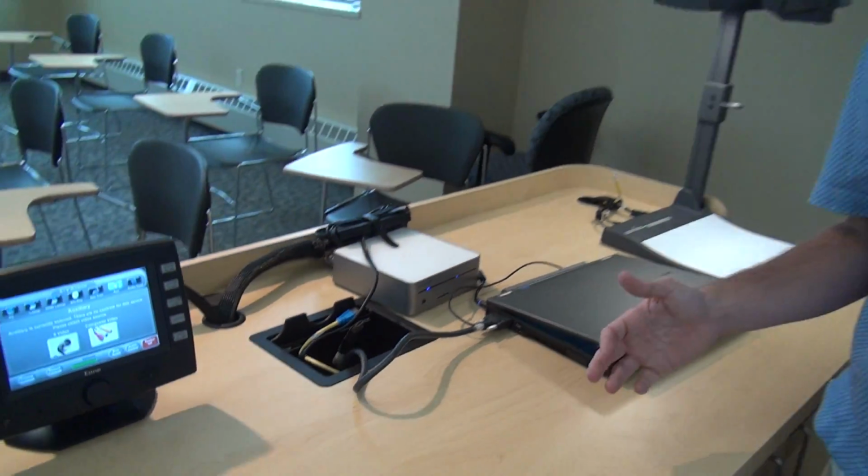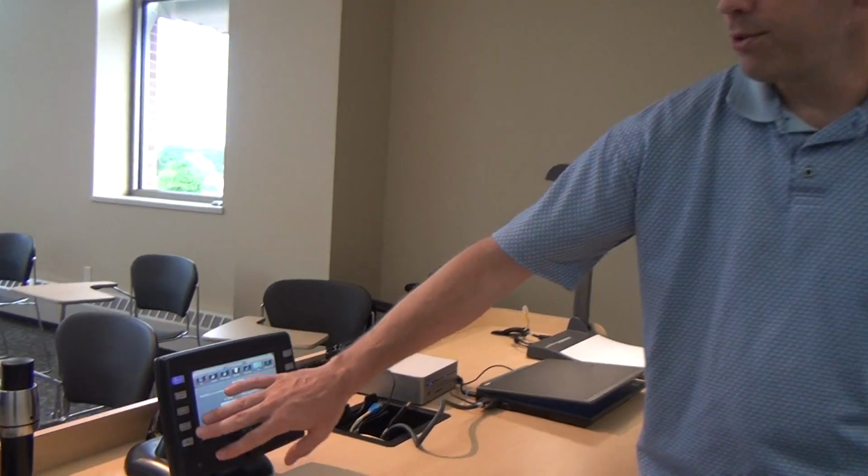And what those would be used for is if you had a video camera you wanted to bring in, or your iPod or something like that, something that you wanted to either hear or see in our system, you could plug them into our connections and choose the auxiliary button, and then you'd be able to see and hear what you're controlling.